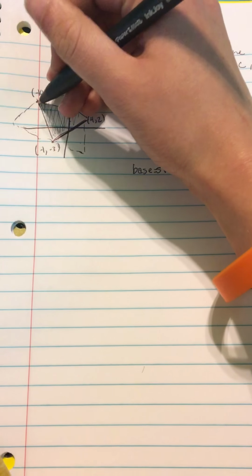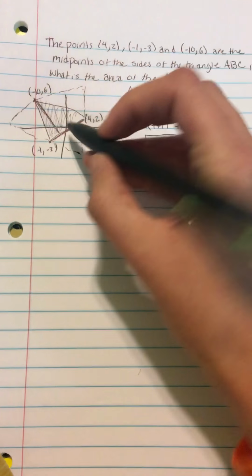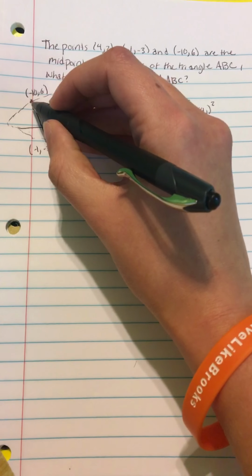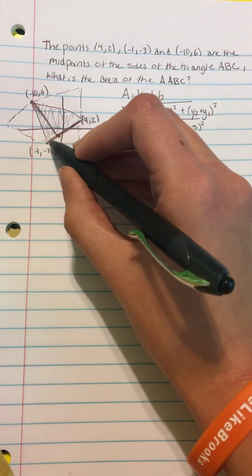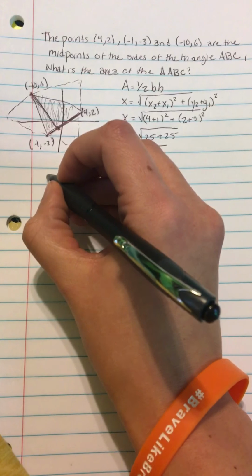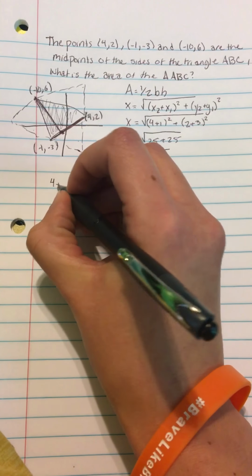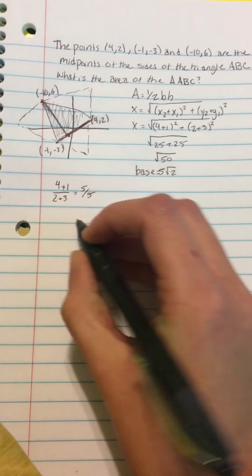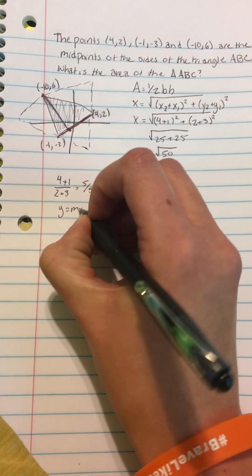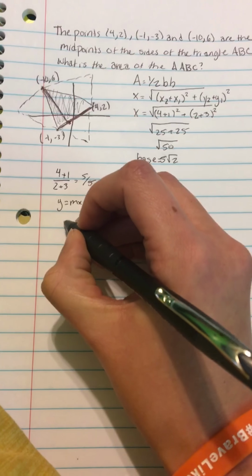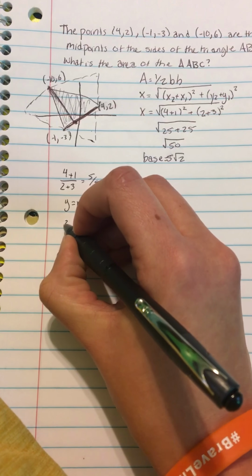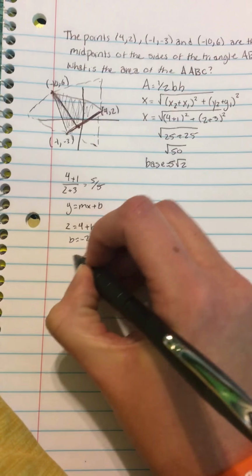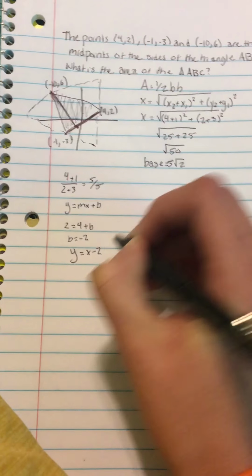And in order to find the height of our triangle, we have to find the point where the line perpendicular to this line intersects, so we can use the distance formula again to find this length. First we're going to have to find the equation of this line. We find the slope, which would be (4 plus 1) over (2 plus 3), which is just 5 over 5. Then we plug into the formula y equals mx plus b. Our m is just 1, so we get 2 equals 4 plus b, b equals negative 2. So y just equals x minus 2.